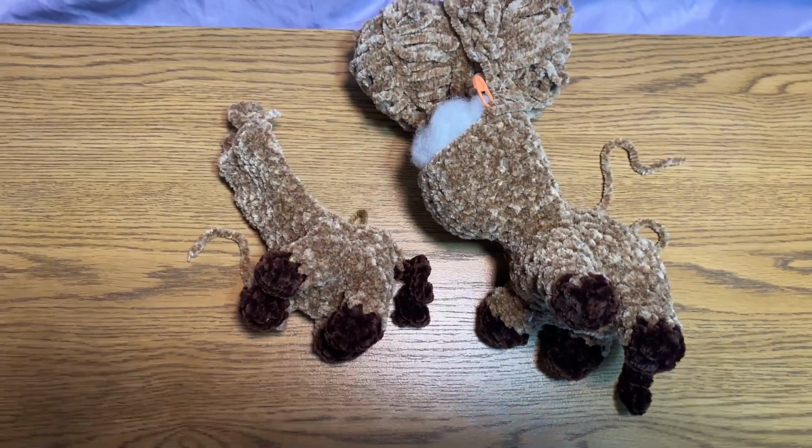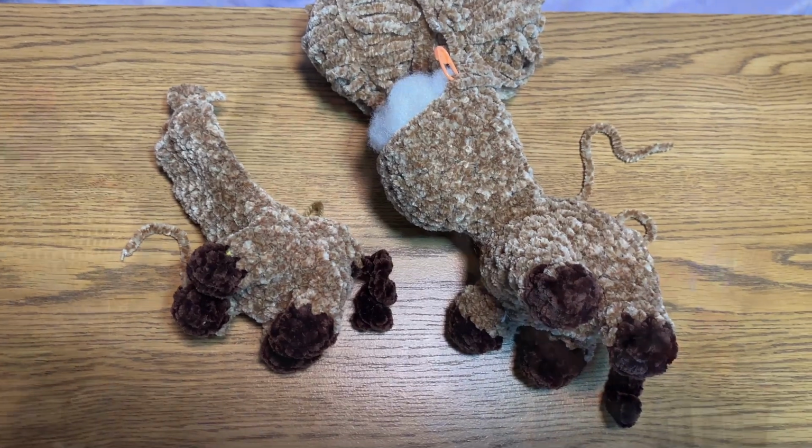So I started, it was doing pretty good. I had the body, had the nice little spirally tail, and then this happened. It became more of a giraffe than a horse. So it has this really long neck, and the head, I don't know what I did. I followed the directions to the T, and this is what happened.